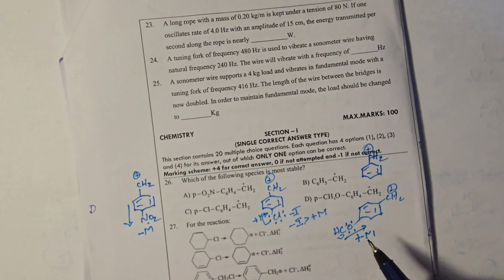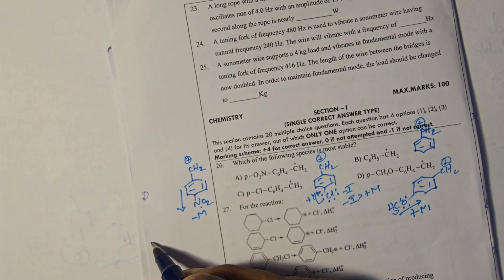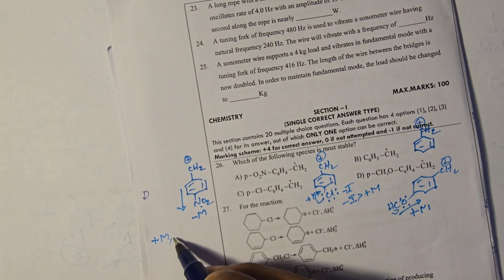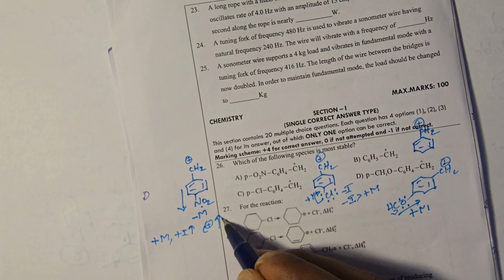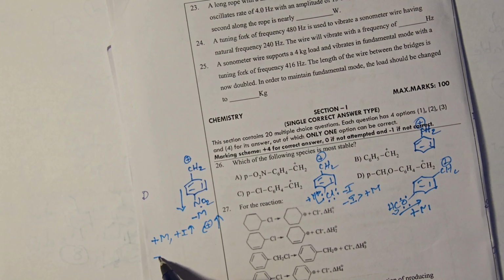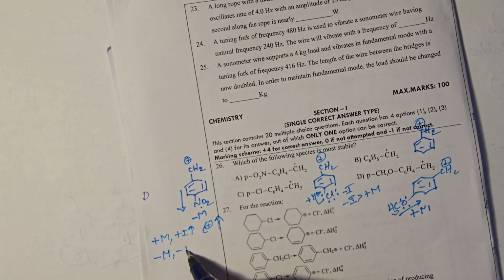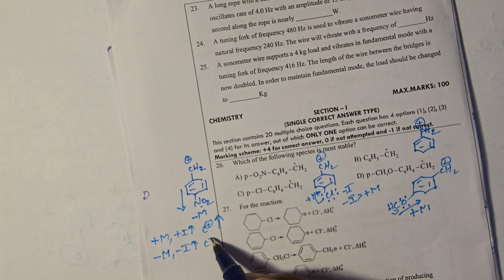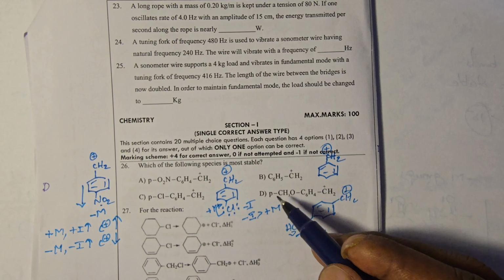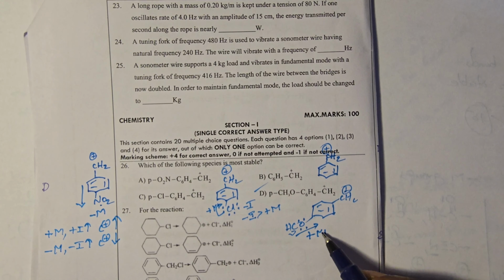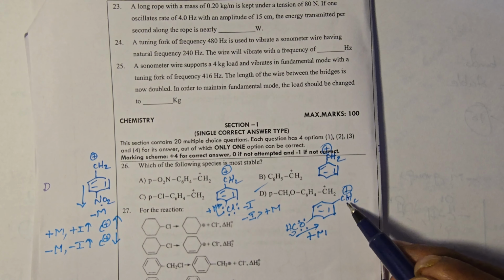So, when plus M or plus I groups are connected to the carbocation, carbocation stability increases. When minus M or minus I groups are connected, carbocation stability decreases. So among the four, option D is the correct option. When a plus M group is connected, the stability of the carbocation increases.